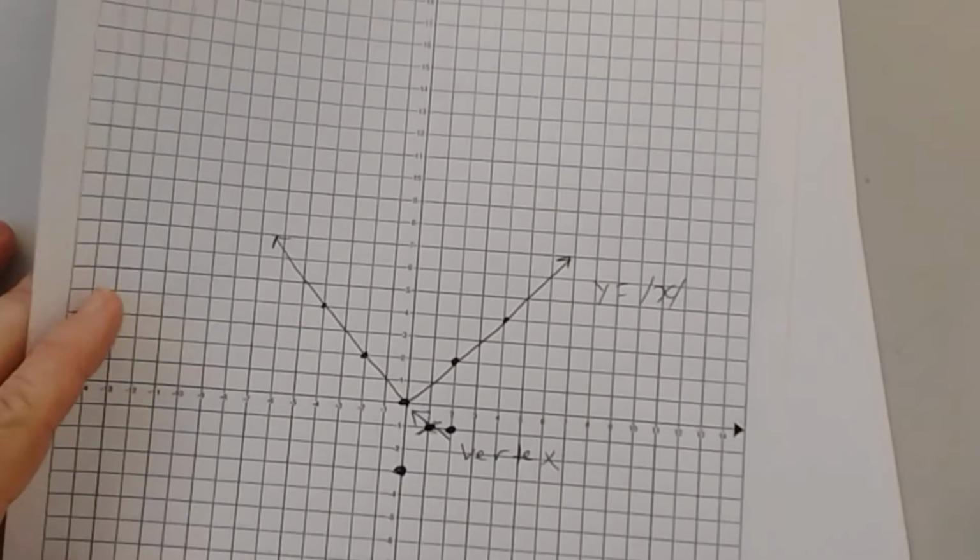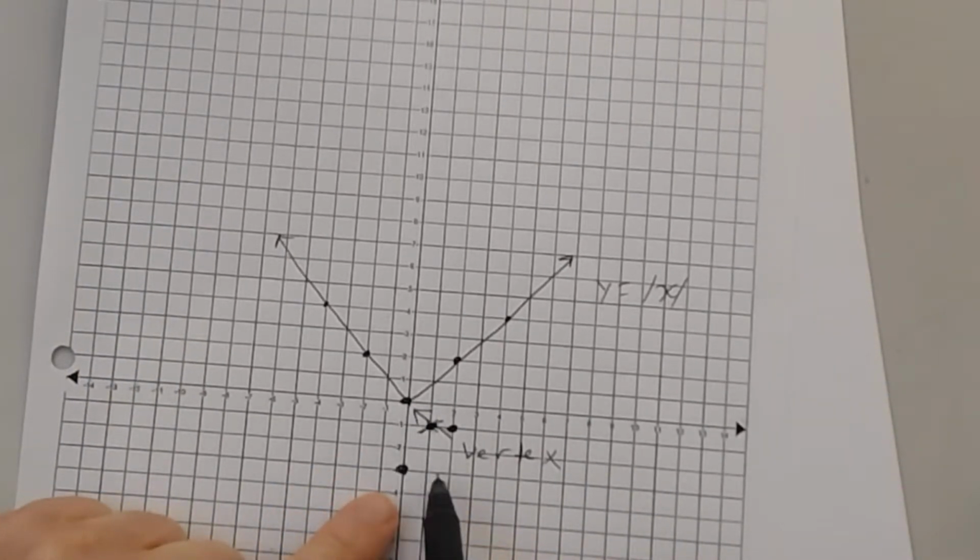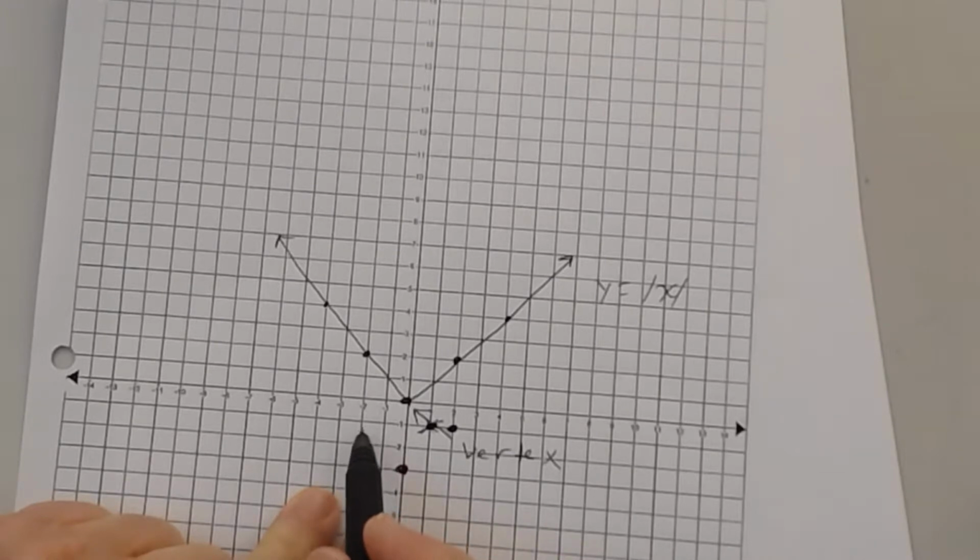Okay, so now let's use symmetry to do the other side. From here I went how many units to the right? 2. And what was my y value? Negative 1. So I'm going to go 2 units to the left, and what's going to be my y value? Negative 1. Your x value is negative 2. All right, so you get that.